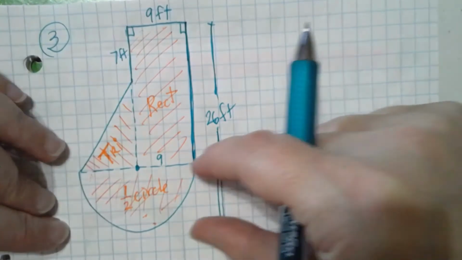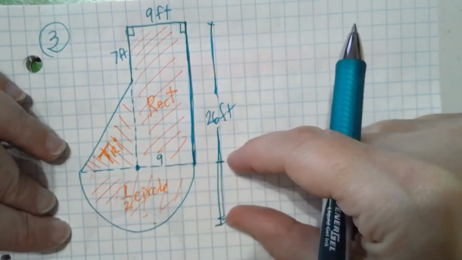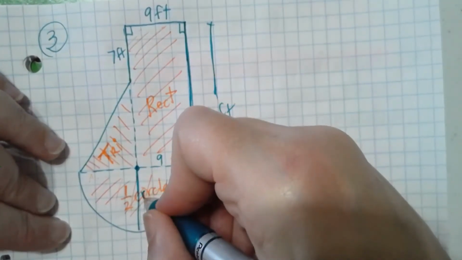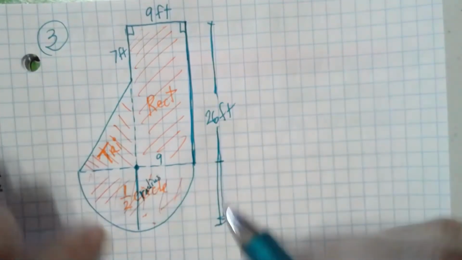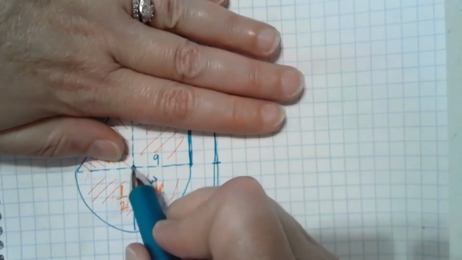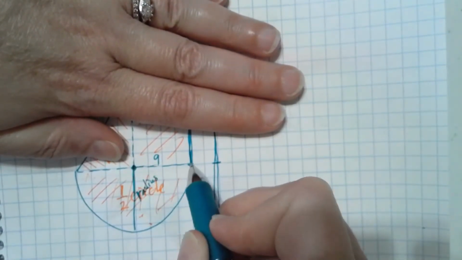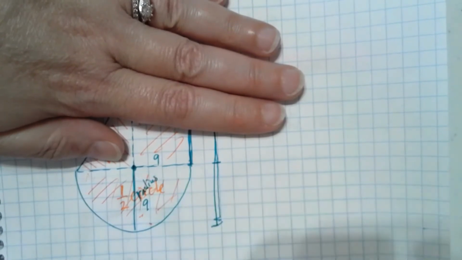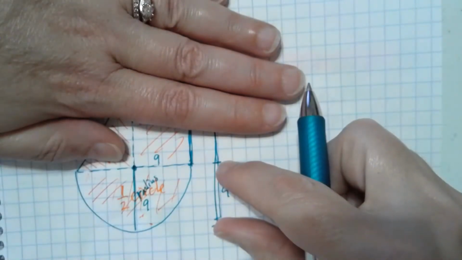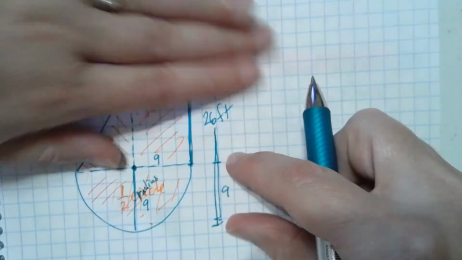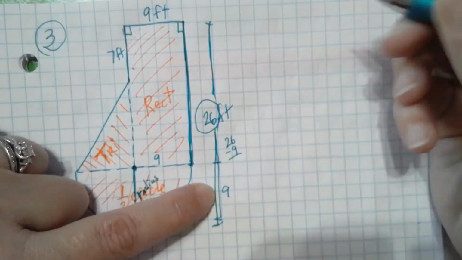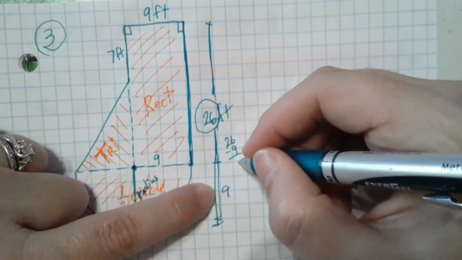What part of the semicircle is this line right here? Yeah, that's the radius of that semicircle. So what is the radius of this semicircle? It's the same as this, right? From the center to the edge, this is going to be 9. Same there? Cool. That's 9. So over here, this little piece on the outside is going to be the same as that 9 in there. So if this is 9 and the whole thing is 26, 26 take away 9 is, what's that, 17?